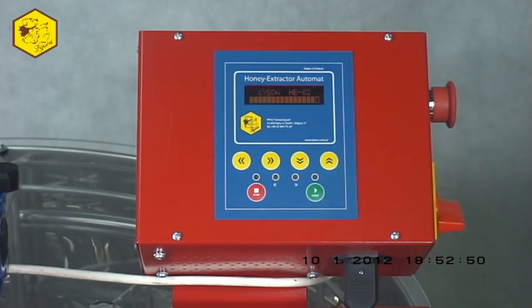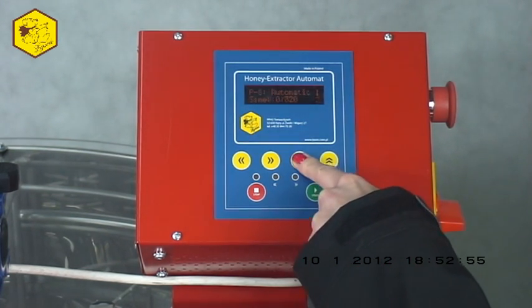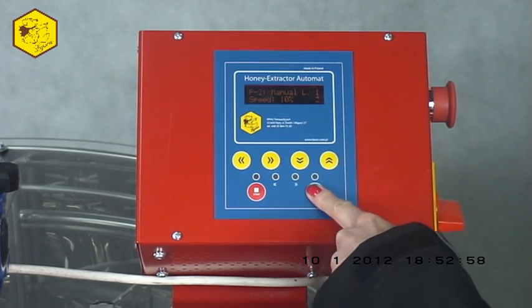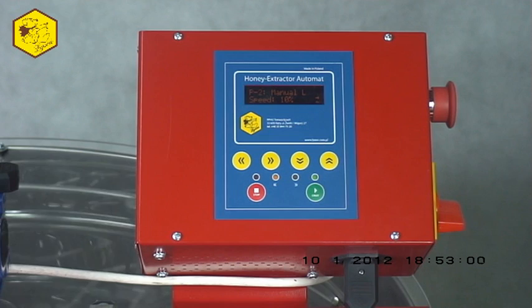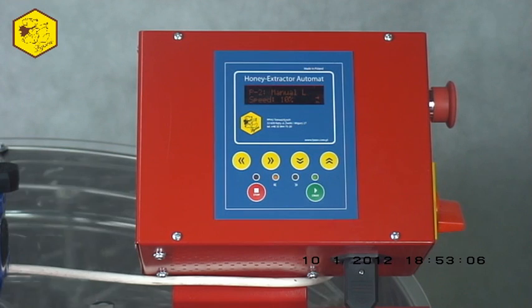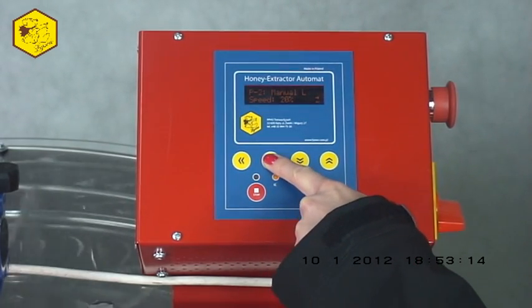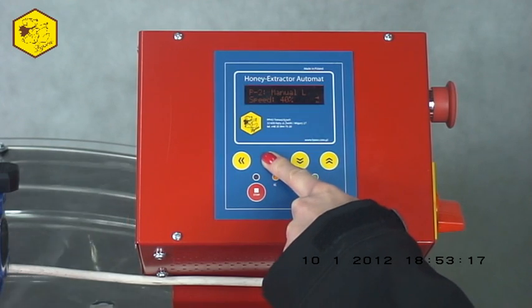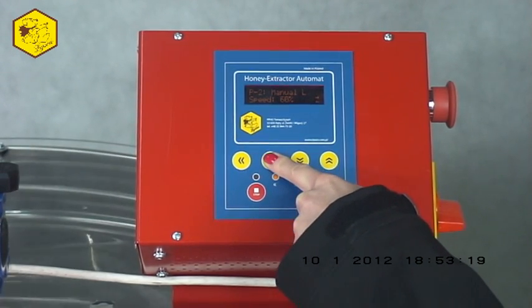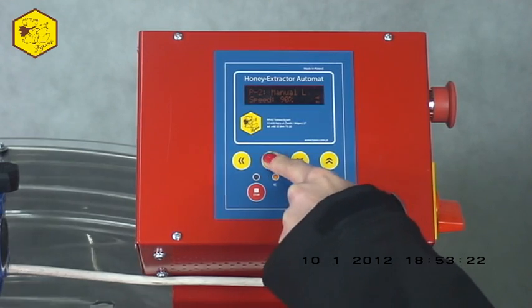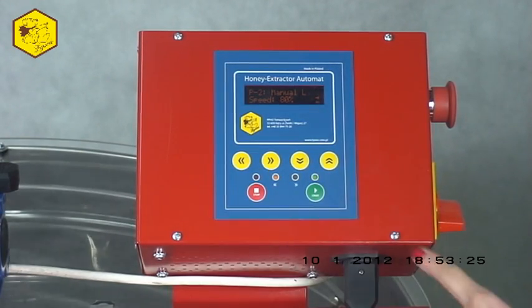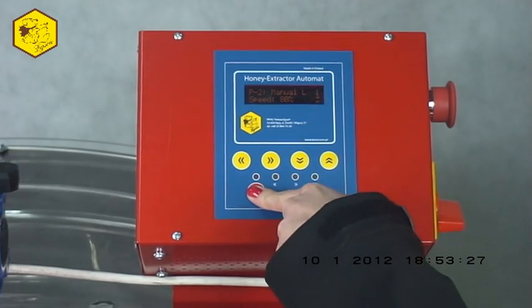And in order to activate manual program, press Start button. In manual mode, there is a possibility of speed regulation in range from 10% to 100% by using buttons arrow left and arrow right. Manual program is stopped by pressing button Stop.